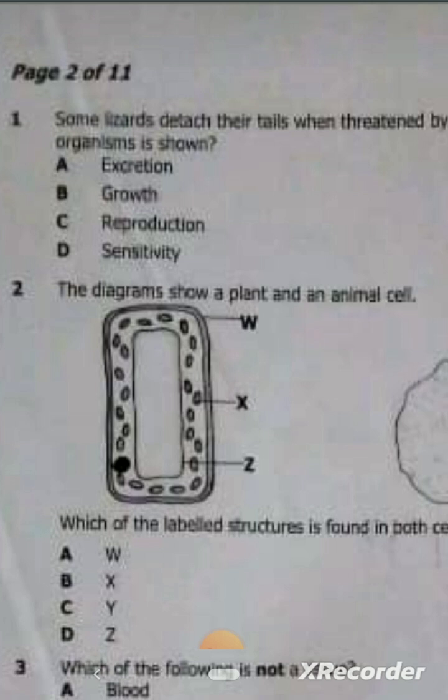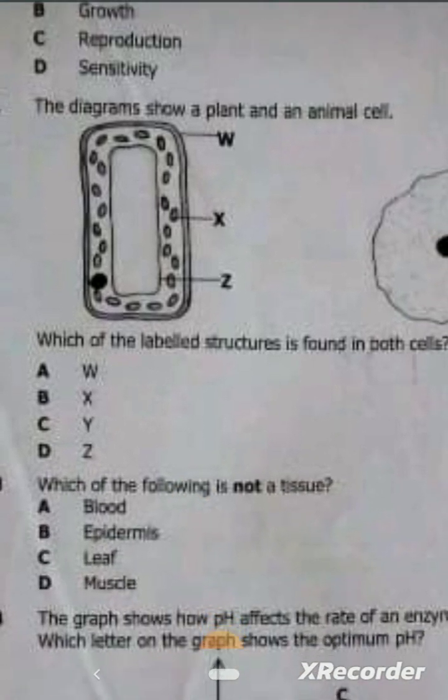Sensitivity is of course being aware of what is happening in the environment and responding to it. So a lizard is threatened, then it detaches its tail. Something in the environment has threatened it and it responds by detaching a tail. So that is sensitivity. Question 2.